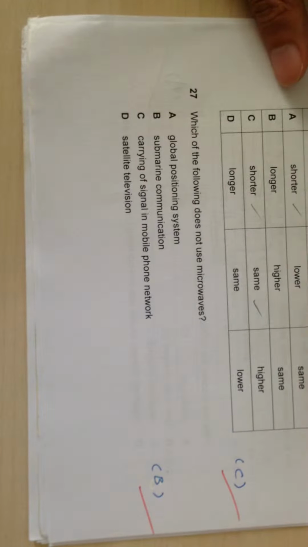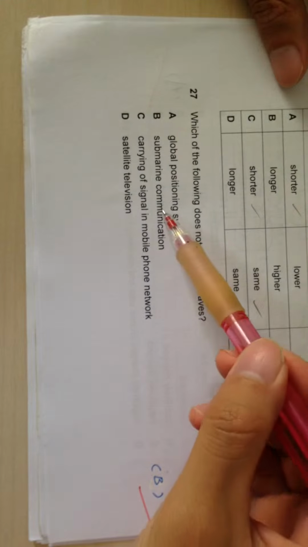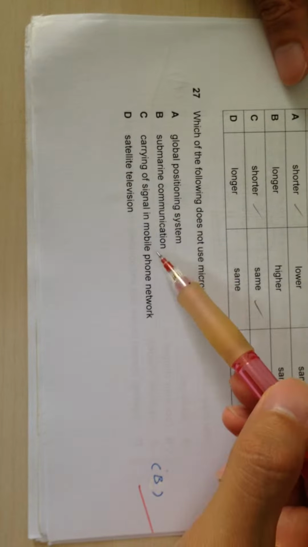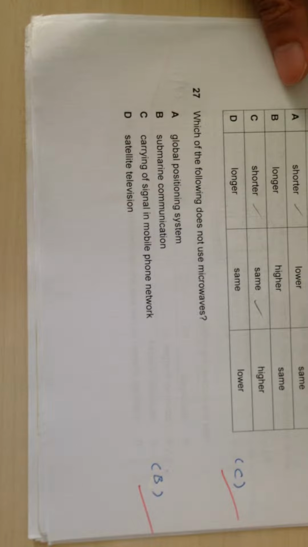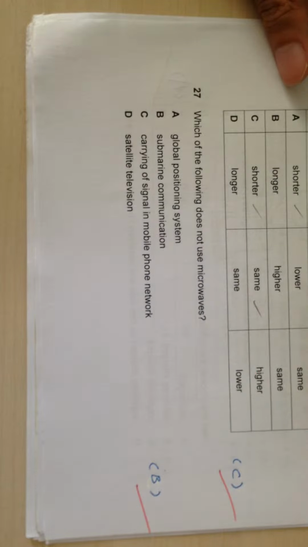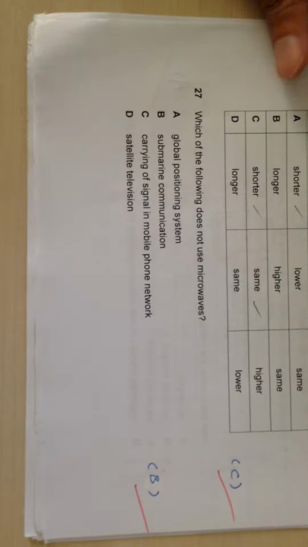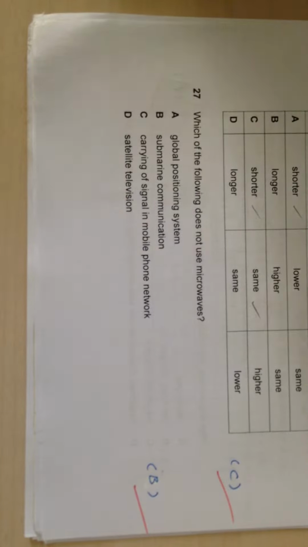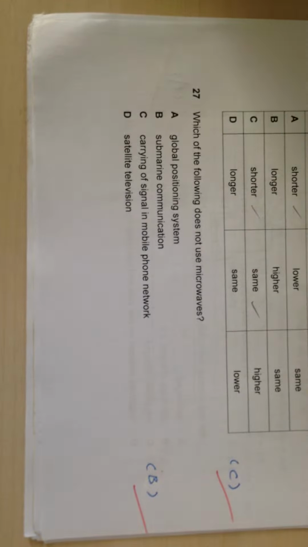Okay, question 27. Which of the following? So microwave, you know that it has to do with satellite TV, space, things like that. Submarine communication, don't do that. It uses what? Think about it. But it doesn't use microwave. Microwave is a high energy, high frequency wave. When you use it in a submarine, yes, you can use it, but it is a waste of energy, because for a submarine you want it to be efficient, so you do not want to waste unnecessary energy. Okay, so B is wrong.